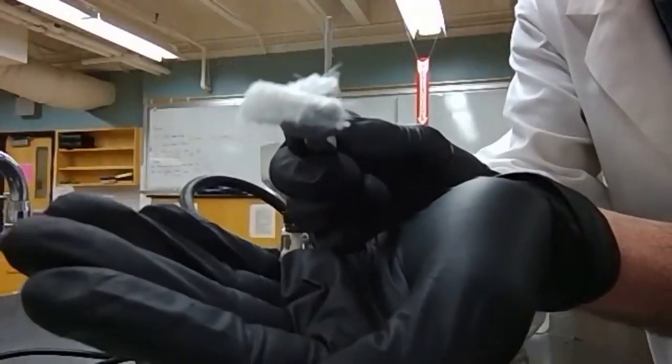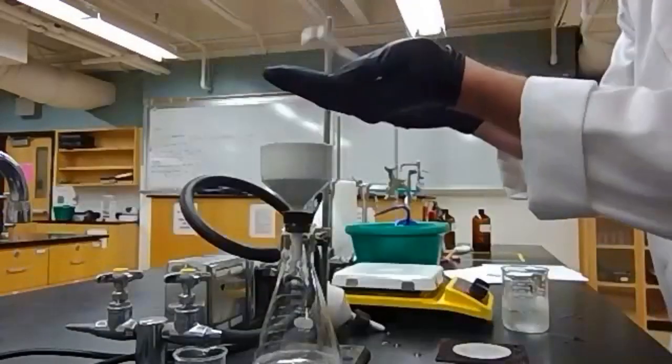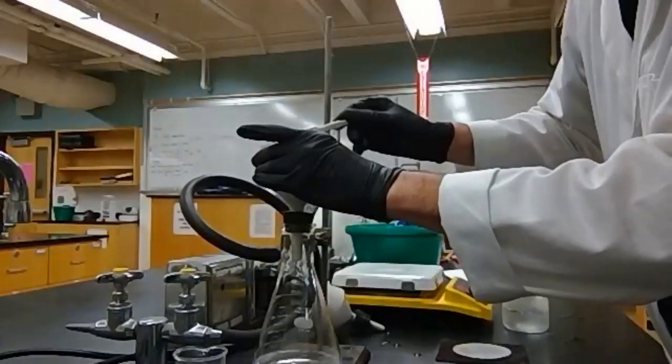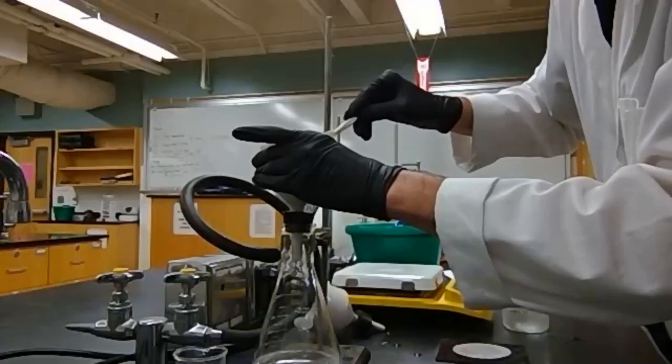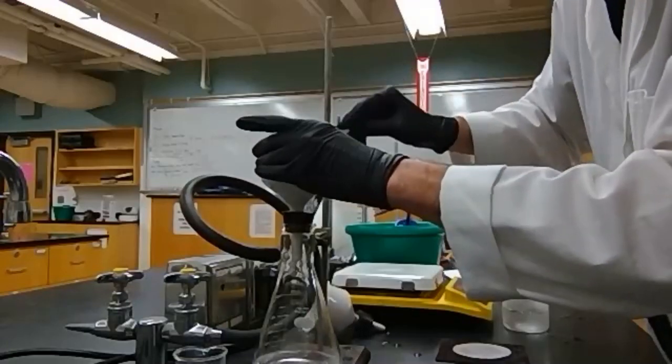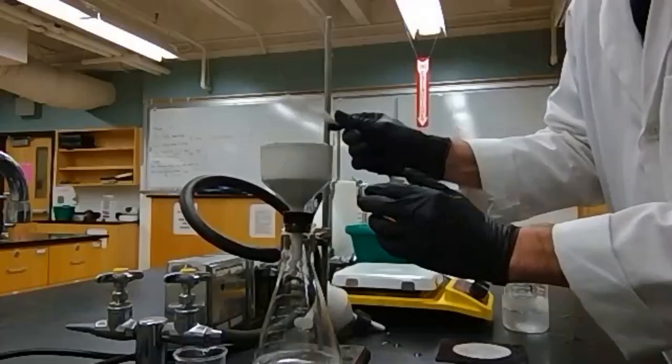You can see they're definitely needle-like crystals. Again, we will let this sit on the vacuum and let it air dry for at least another 10 or 15 minutes.